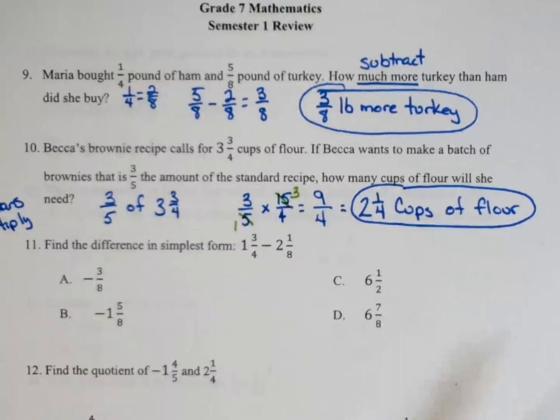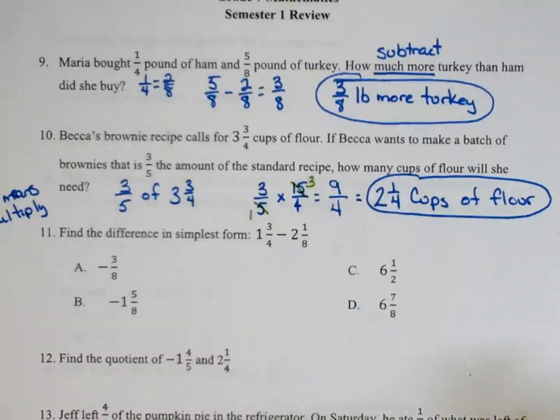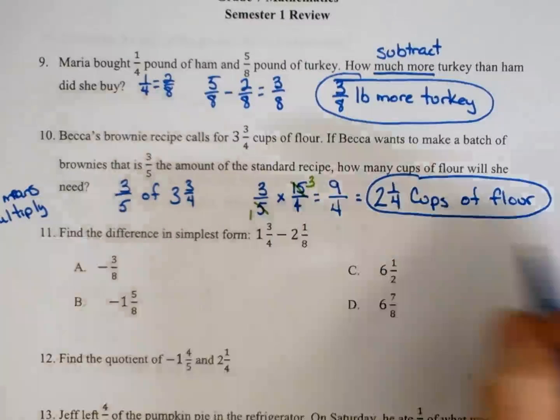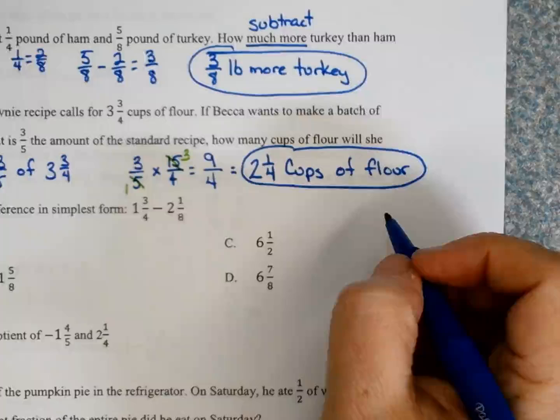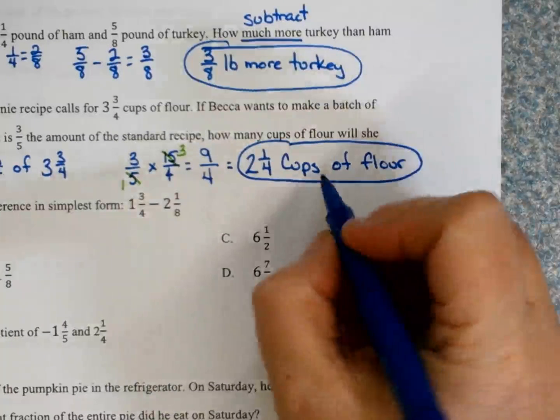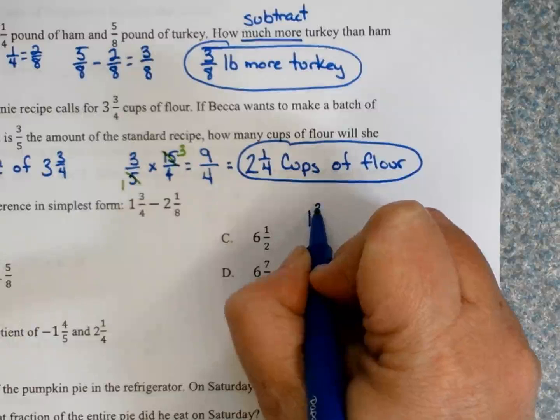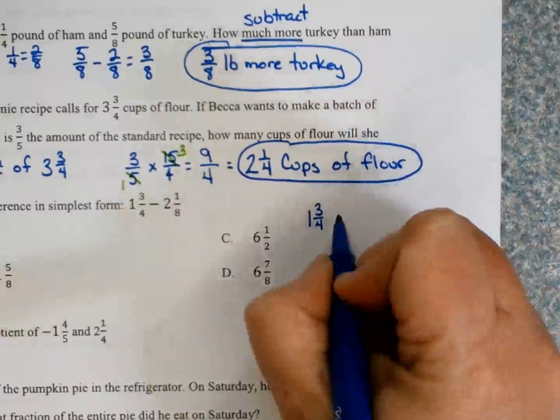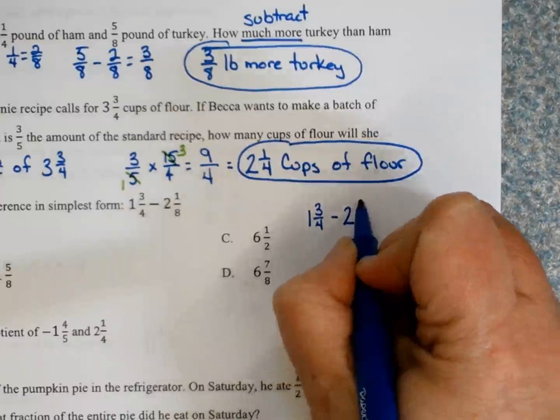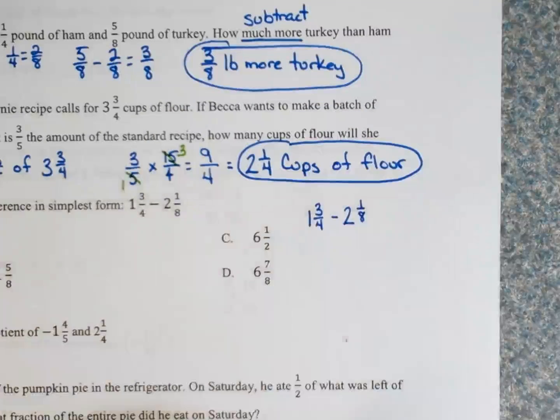All right, so find the difference in simplest form. I have 1 3/4 minus 2 1/8. Again, I've got to find that common denominator. So let's come over here where we've got a little bit more room. So I have 1 3/4 minus 2 1/8.